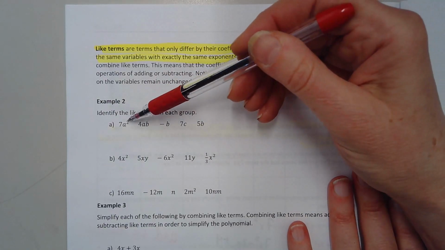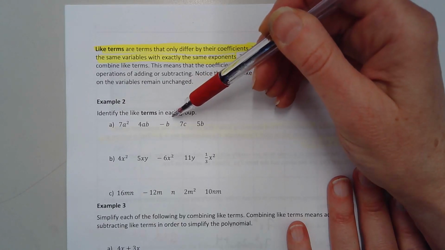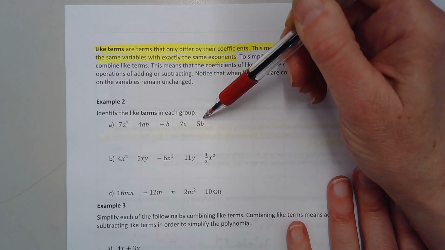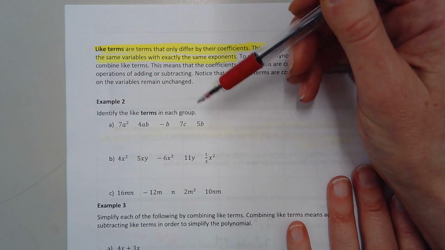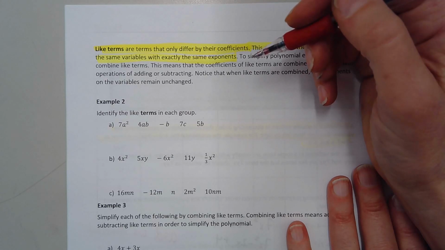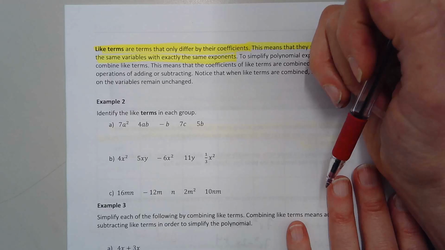So identify the like terms of each group. Okay, let's see. I have a 7a squared, a 4ab, a minus b, a 7c, and a 5b. Are there any like terms in this group? Minus b and 5b.